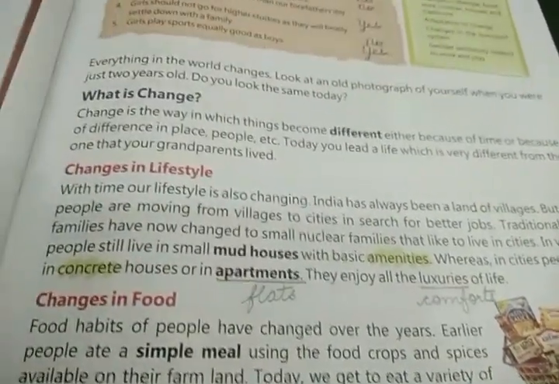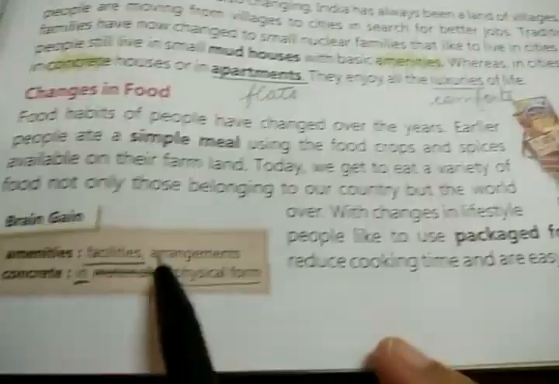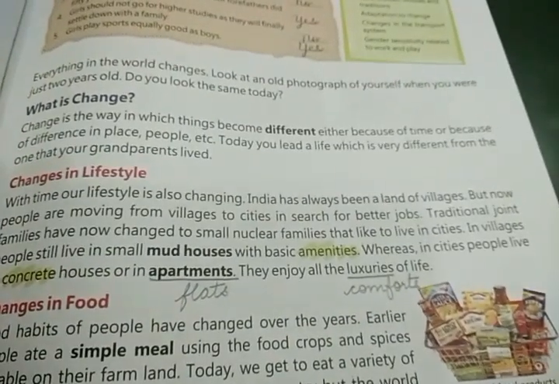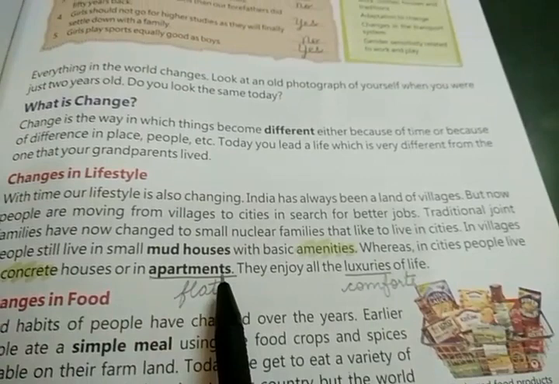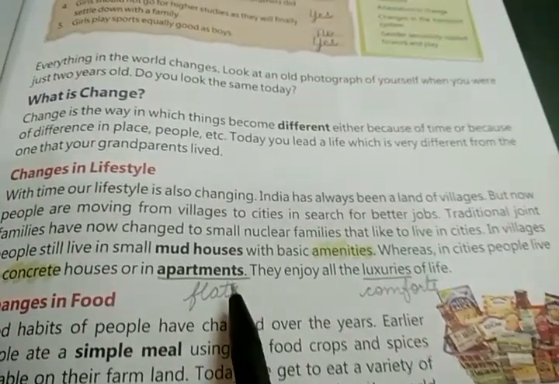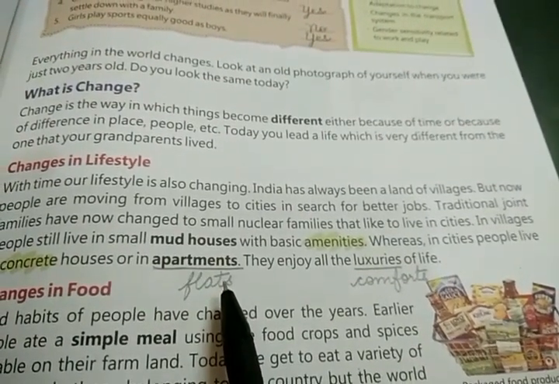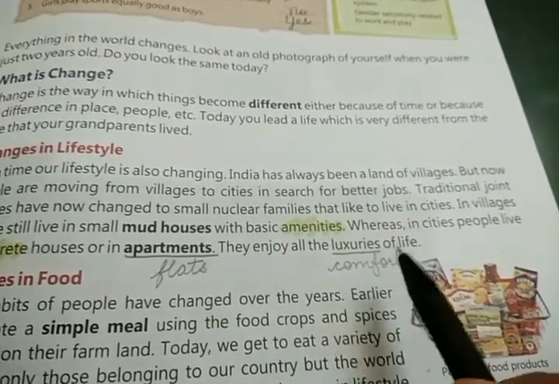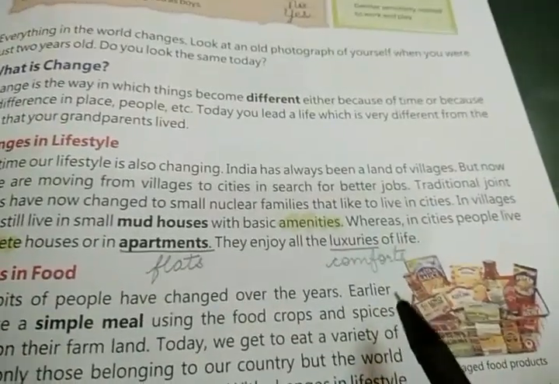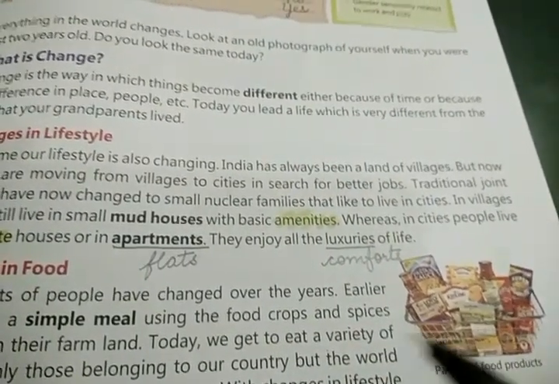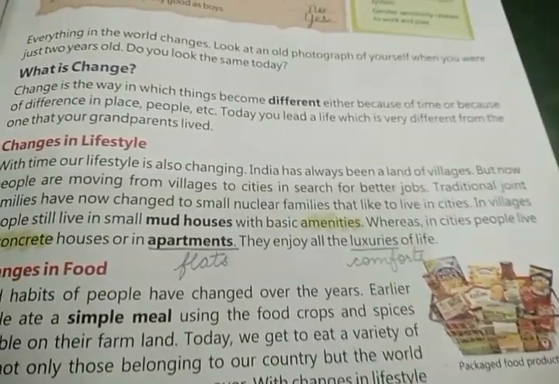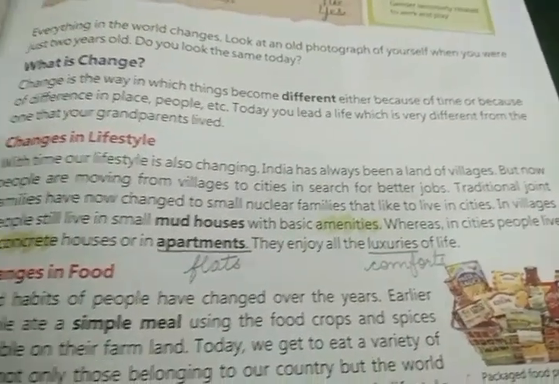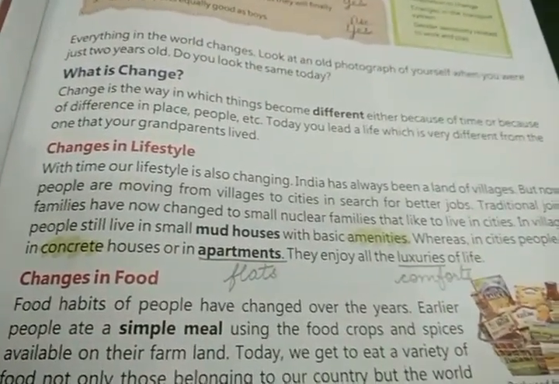All these things are not available in the rural areas. But in cities, people live in concrete houses. The meaning of concrete is already given in your book, in material or physical form. So, people in cities are living in buildings or apartments. Apartments means flats. You can see these apartments in the big metropolitan cities like Bombay, Delhi, Gurgaon. And in big cities, people enjoy all the luxuries of life. Luxuries means comforts. They enjoy all the luxuries like air conditioners, television sets, music players, modern means of transport, as compared to the people who live in the rural areas.